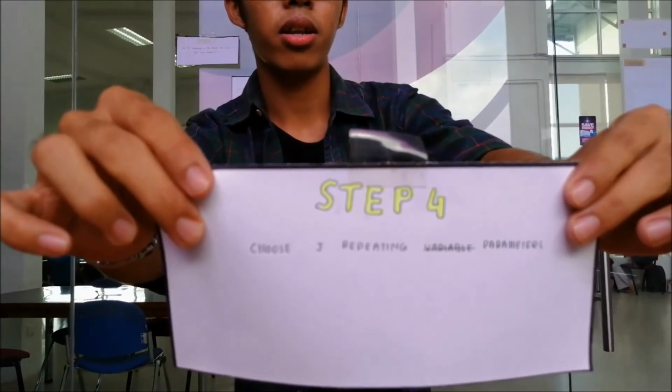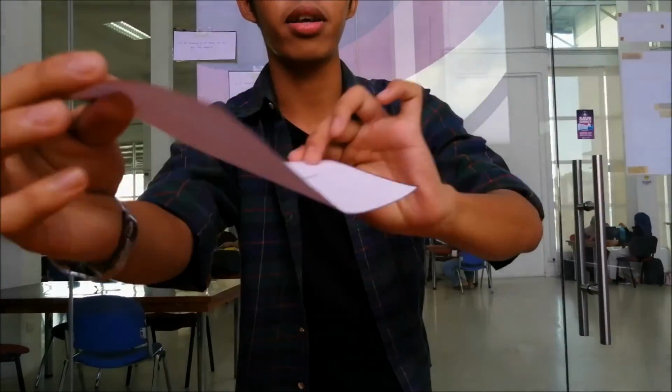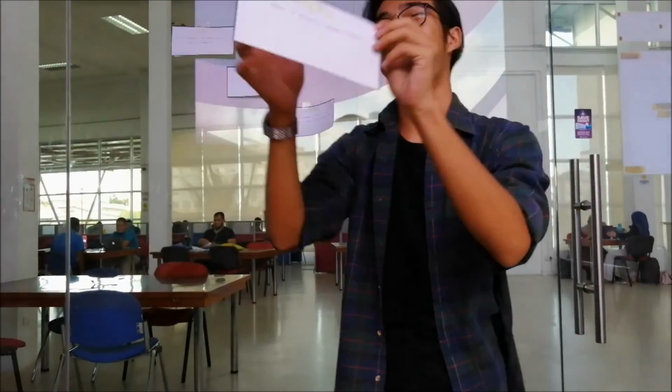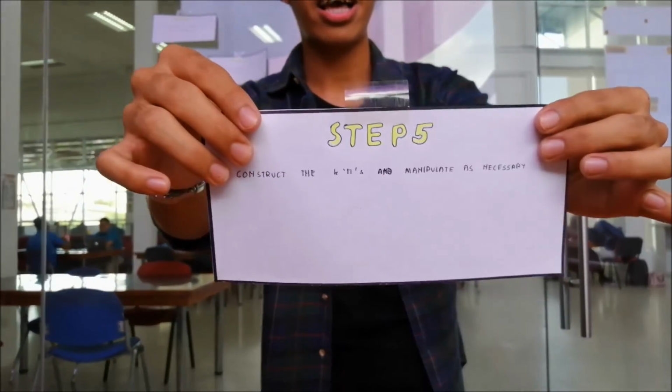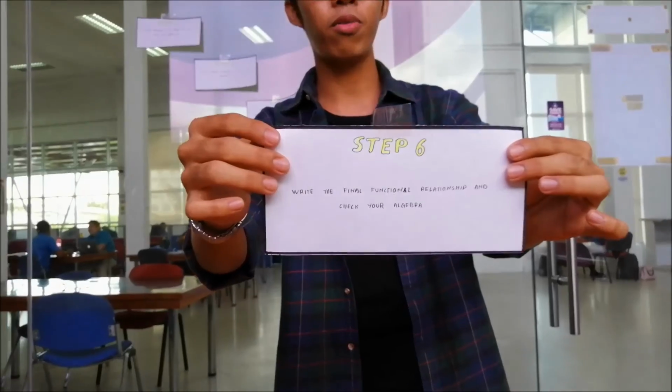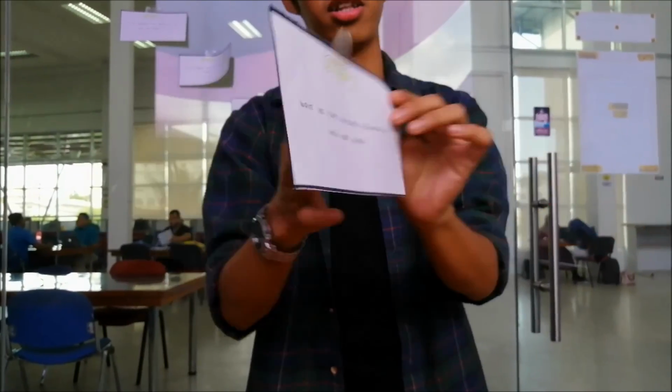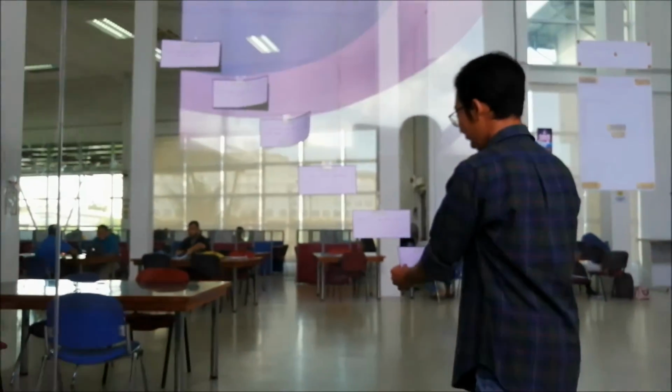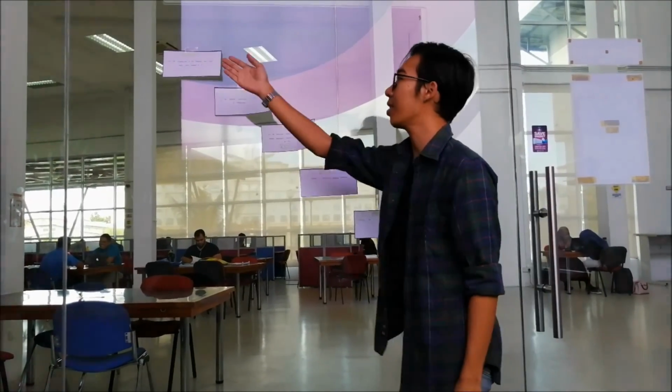The fourth step, we must choose j repeating variables. The fifth step, we must construct the k pi's and manipulate them as necessary. And the final step, step 6, we must write the final functional relation and check your algebra. Basically, there are 6 steps of solving the equation by using the method of repeating variables.